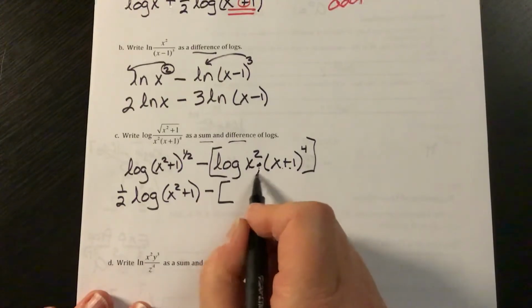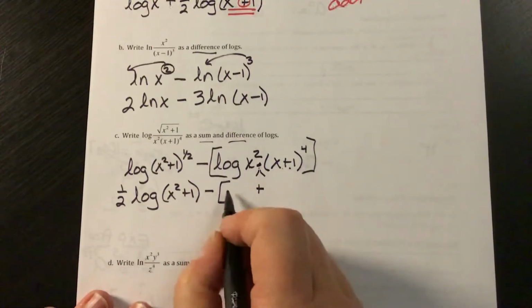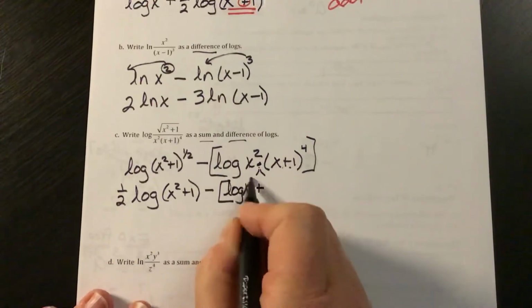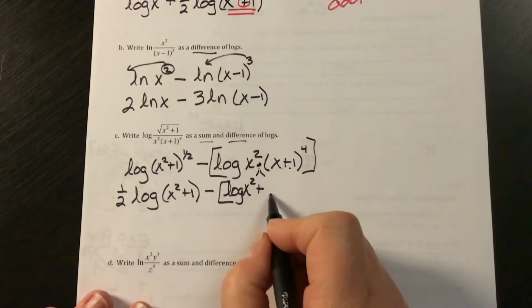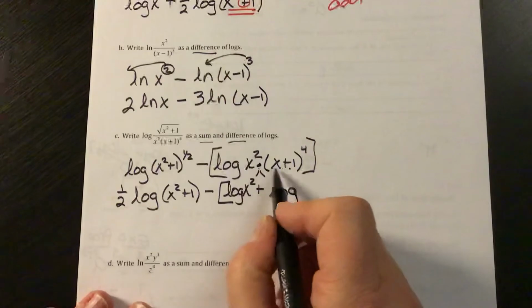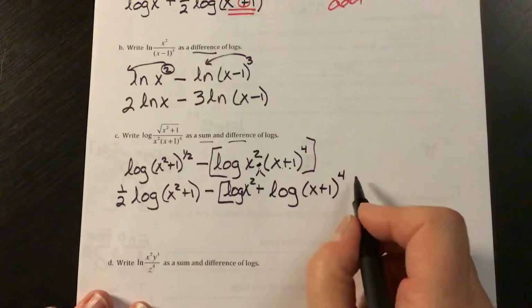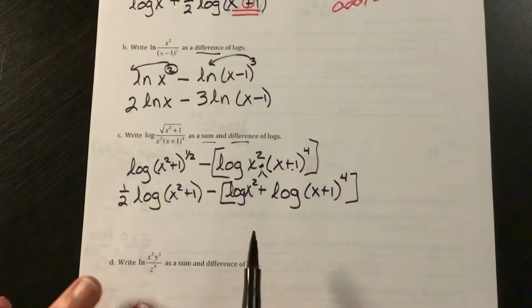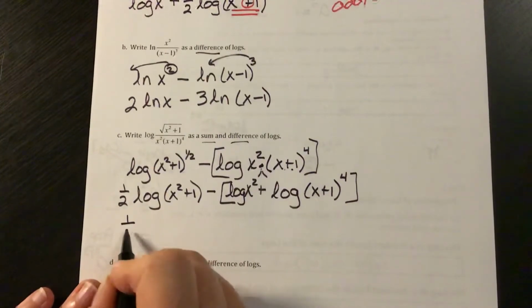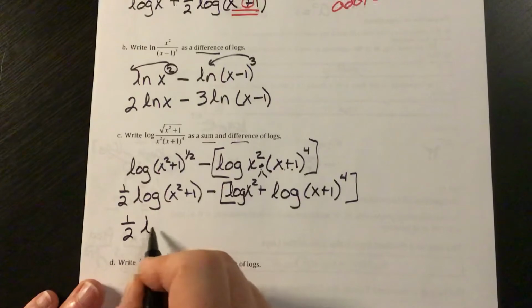So I'm going to break those up and have a plus there. So I have log of x squared plus log of x plus 1 to the 4th power. All right, so cleaning this up here, this first part was good.